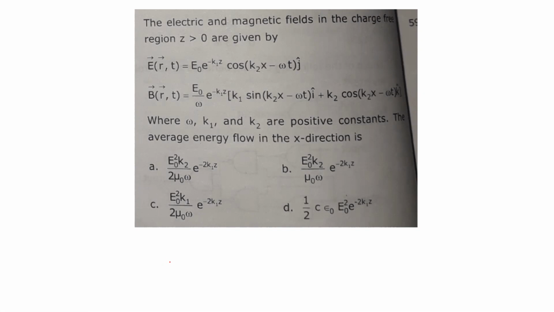The Poynting vector is nothing but S is equal to 1 by mu times the average of E cross B. Okay, so this is your Poynting vector. So you have to compute the cross product of E and B. Given E and B, just compute the cross product and evaluate its average.